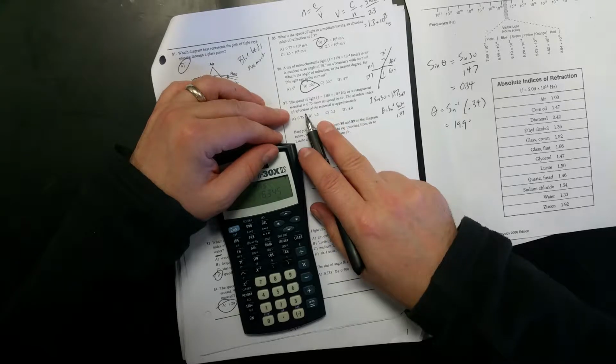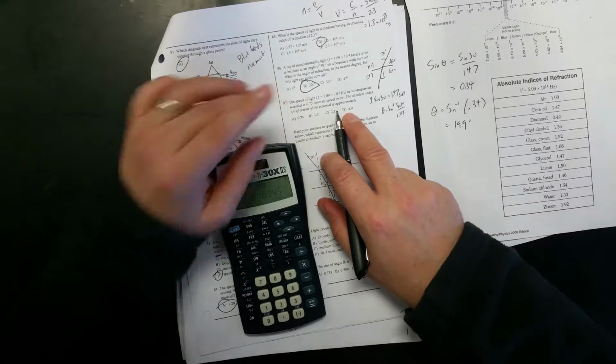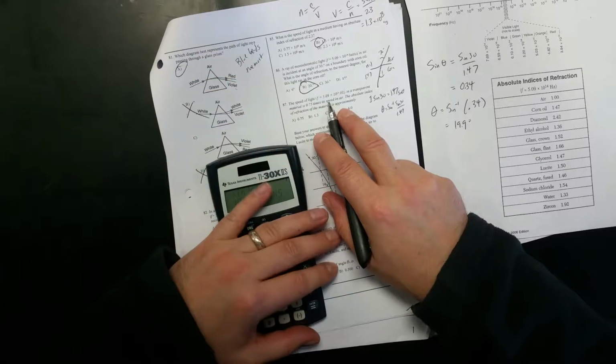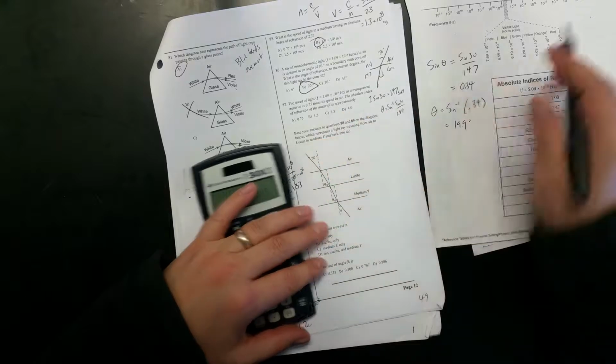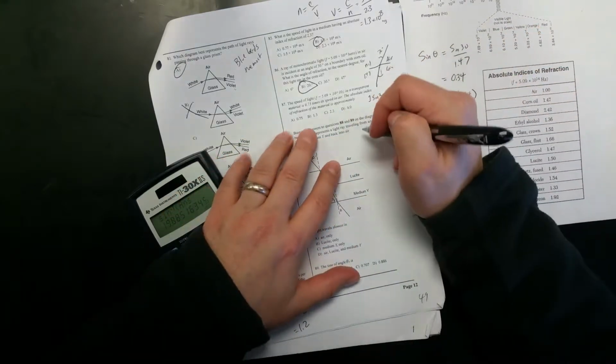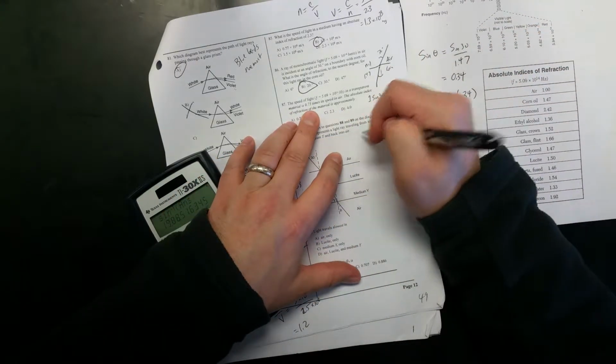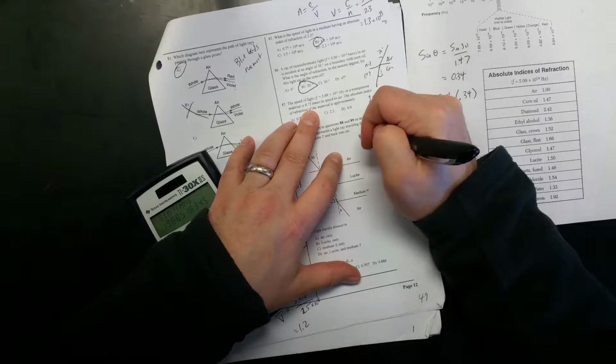Okay, the speed of light, frequency again, in a transparent material is 0.75 times its speed of light in air. The absolute index of refraction of the material is approximately, well, they gave me that number, but I don't think they needed to. Let's see, n equals c over v.